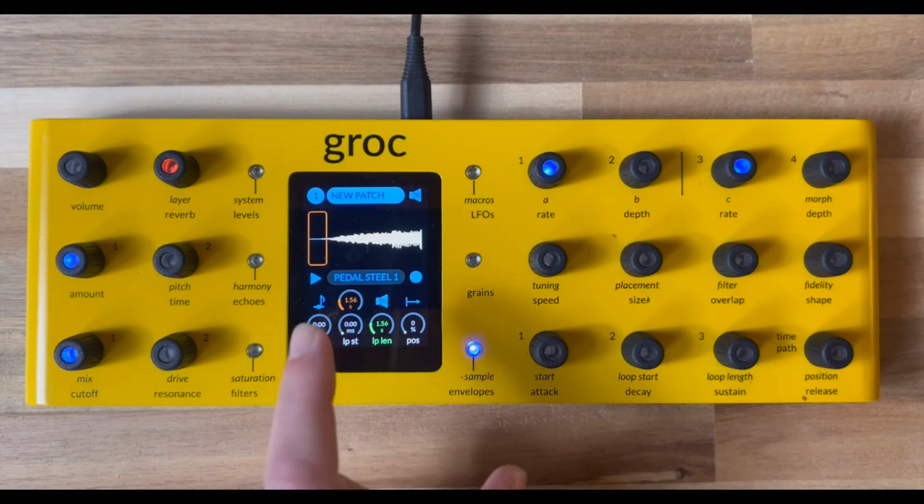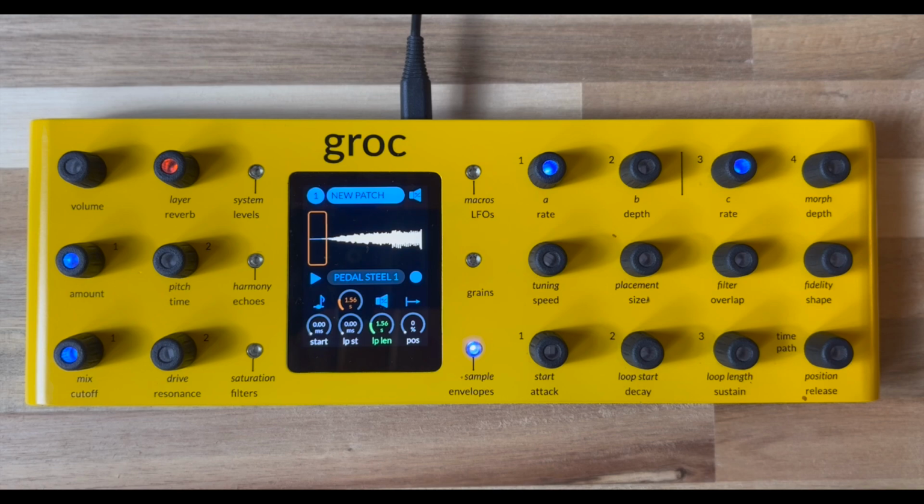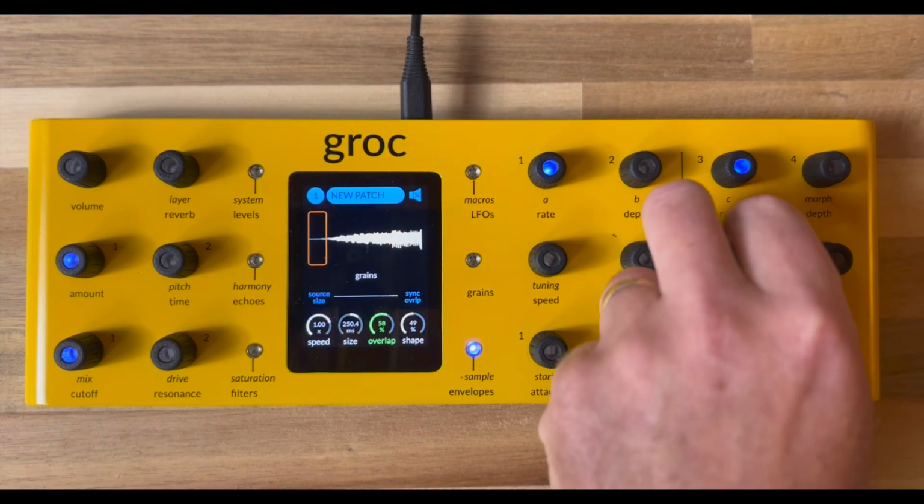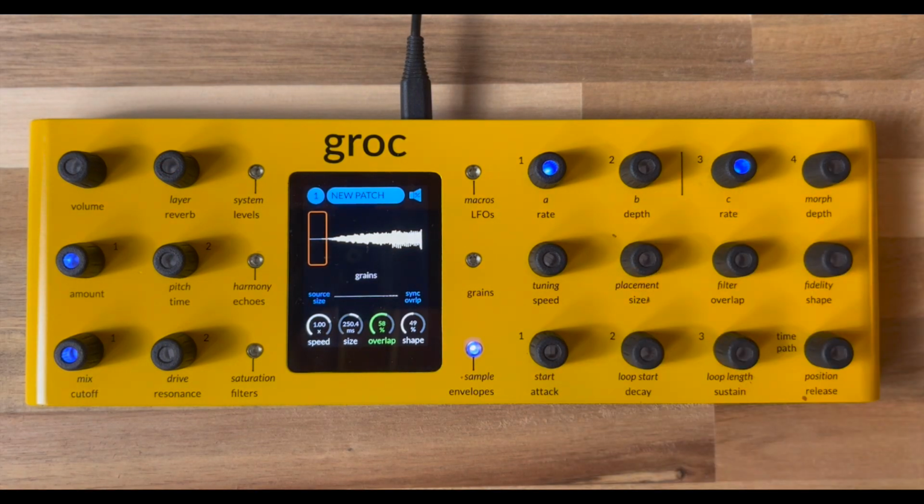When we're not playing a note, it indicates where the first grain will be drawn. As I play a middle C, notice we'll have 2 or 3 orange boxes moving to the right as we sweep through the sound.